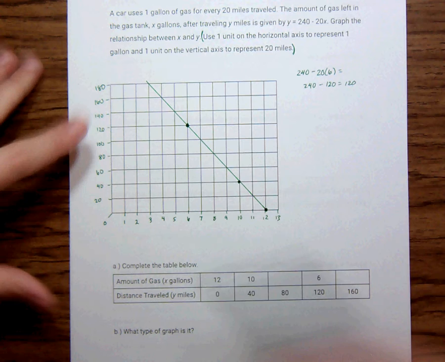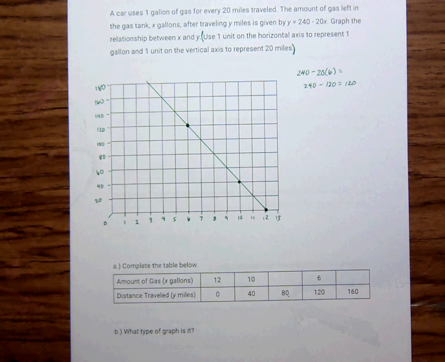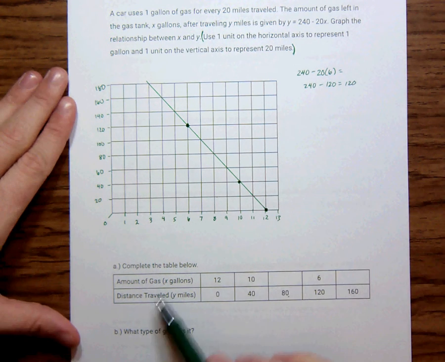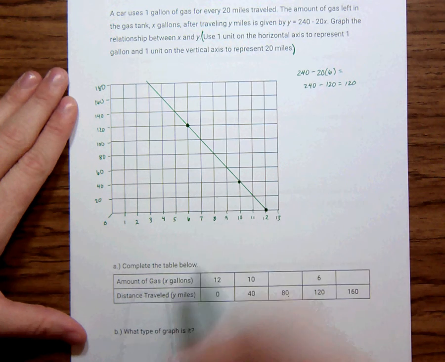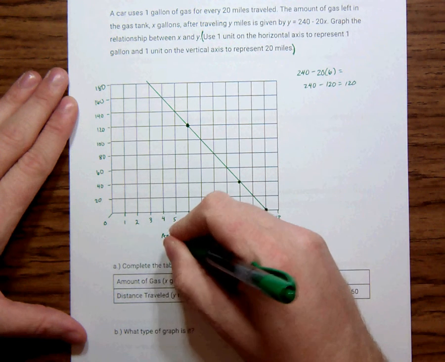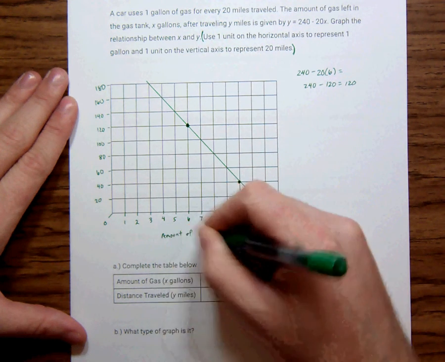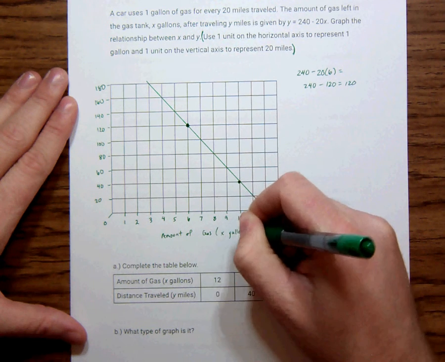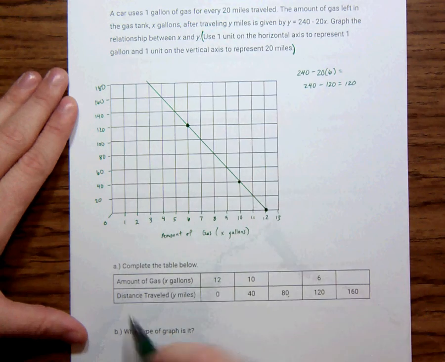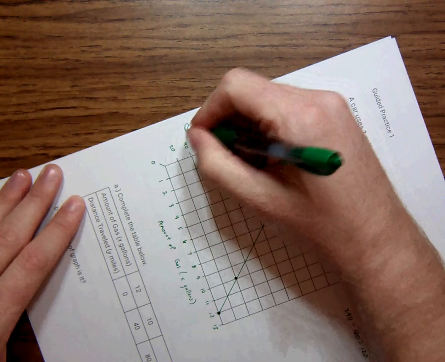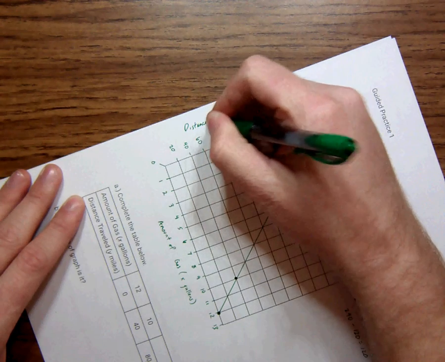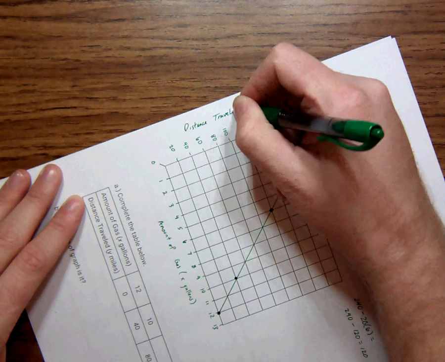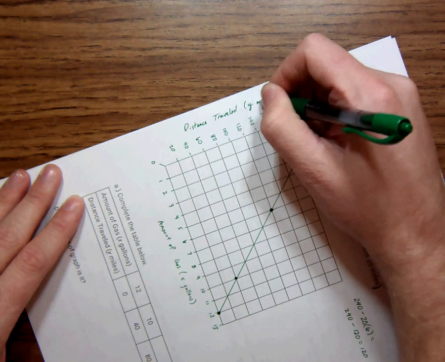So let's look over here. Let's see, we had 80. I want to fill in this table right here. Oh, and also I want to label it. So amount of gas was X gallons. I know that from right here. And then distance traveled, that is Y miles.